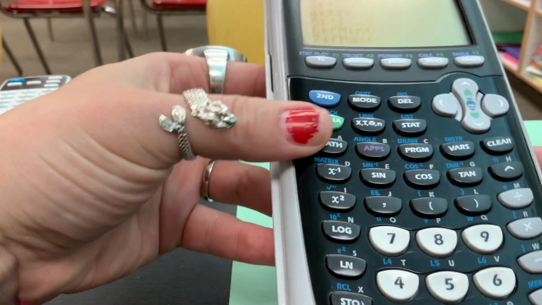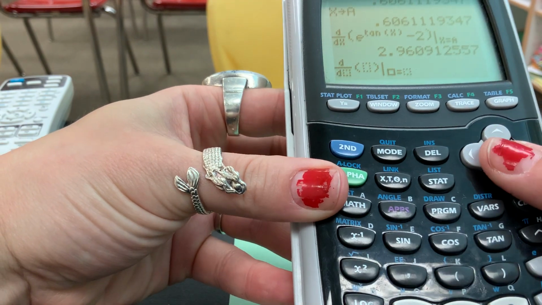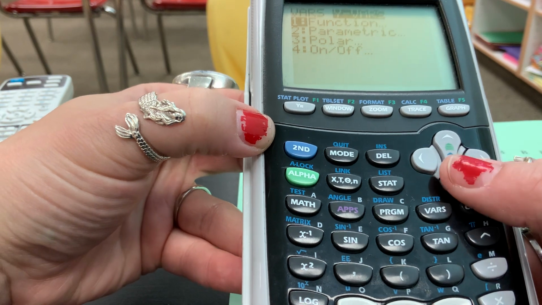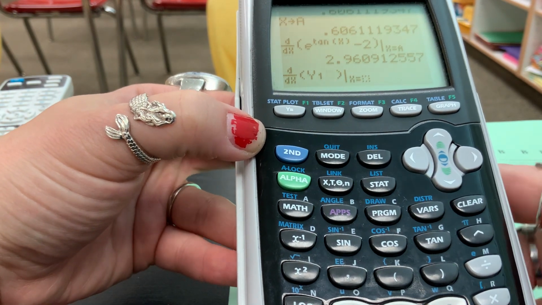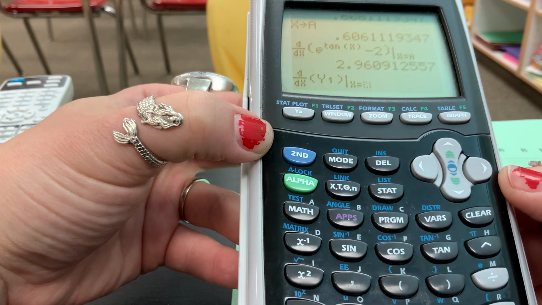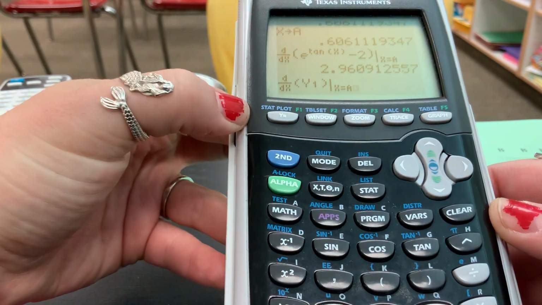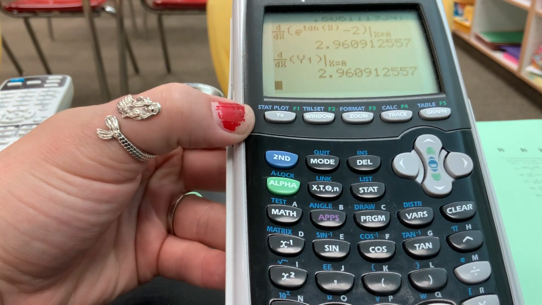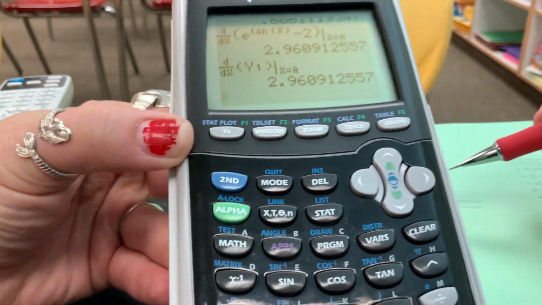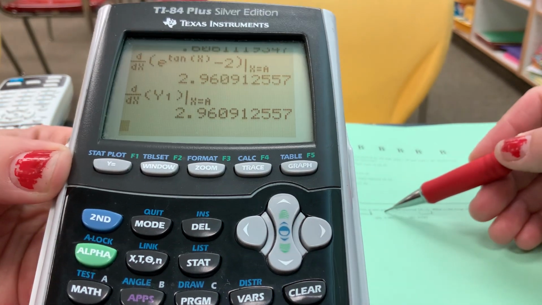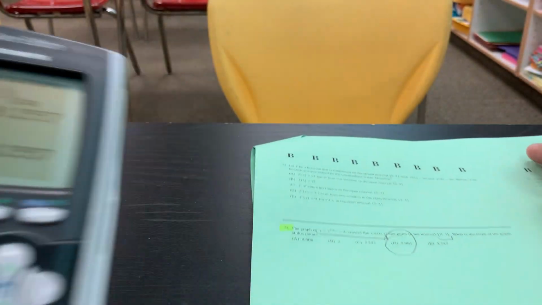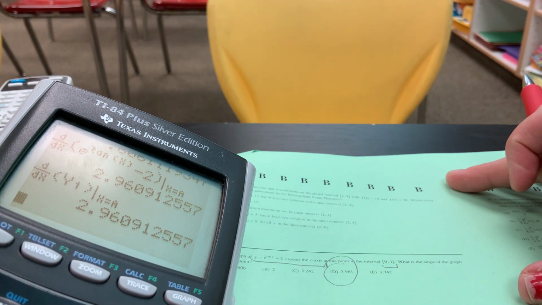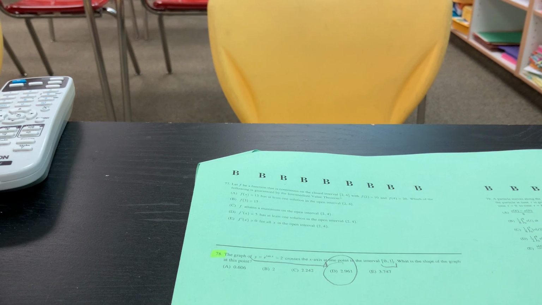The other thing you can do is go to vars, yvars, function, y1. So that's taking the equation I already have typed into y1. And then I should get the same thing. So then if I come back over here, I know that the answer should be D on 78. Okay. So again, just trying to remind you of some calculator things, okay?